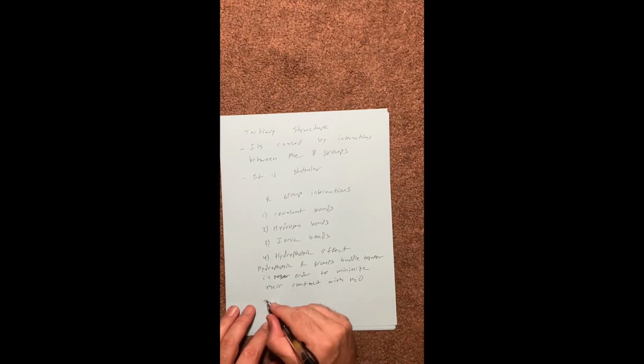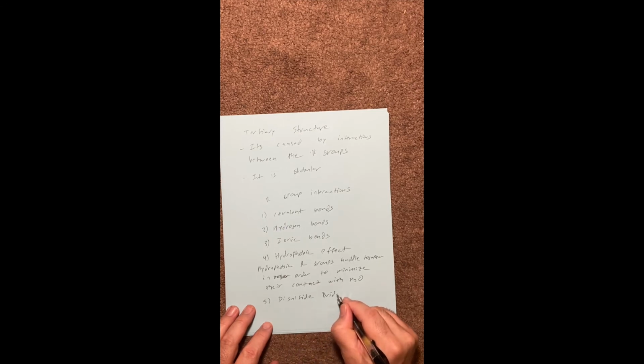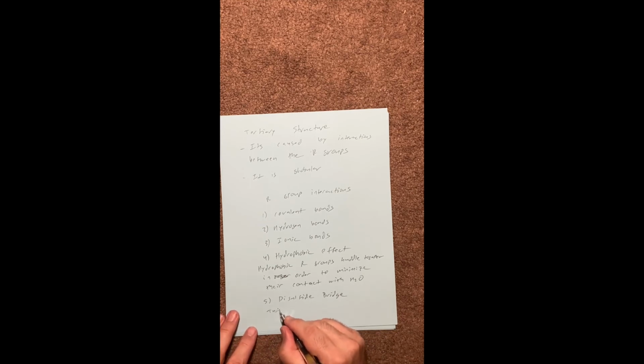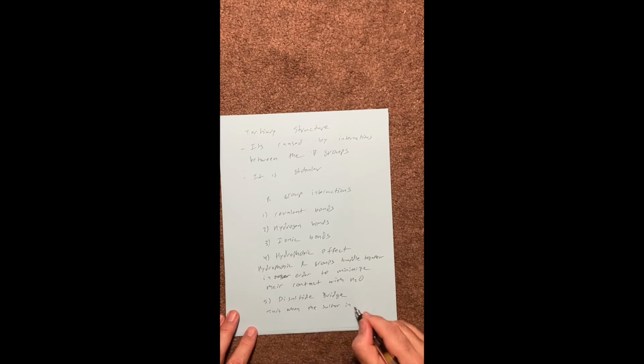And then there's also a disulfide bond. This is only seen in the amino acid cysteine, and it's when the sulfur in one cysteine bonds with the sulfur in another cysteine.